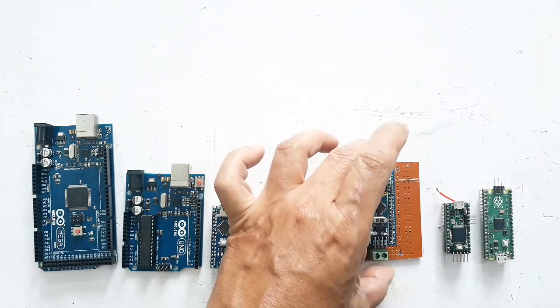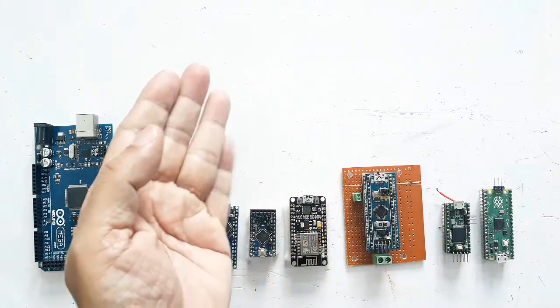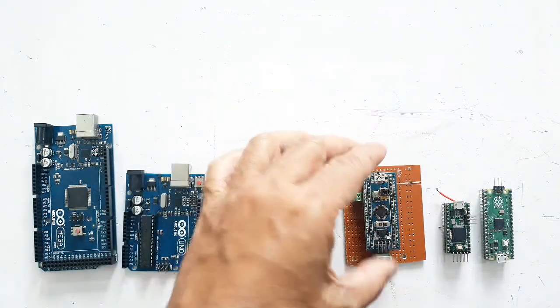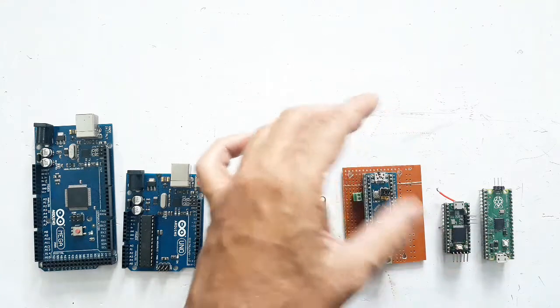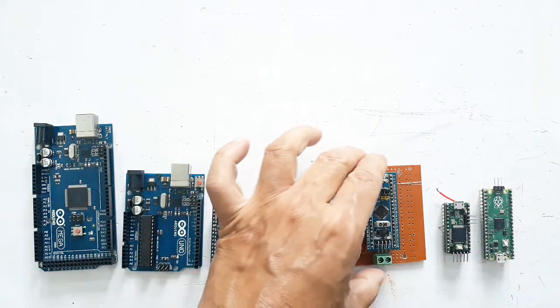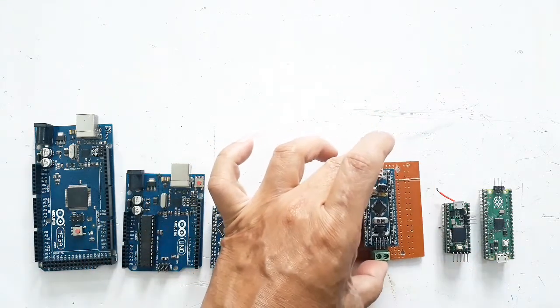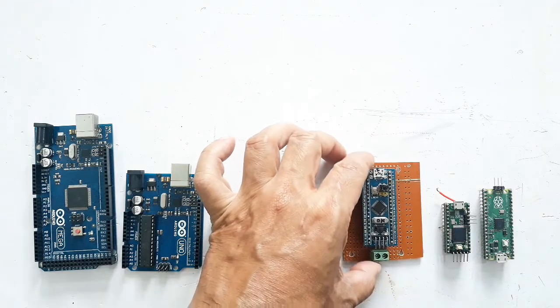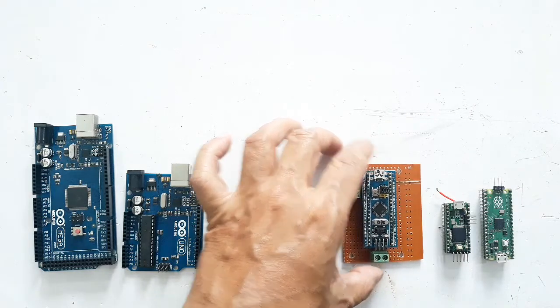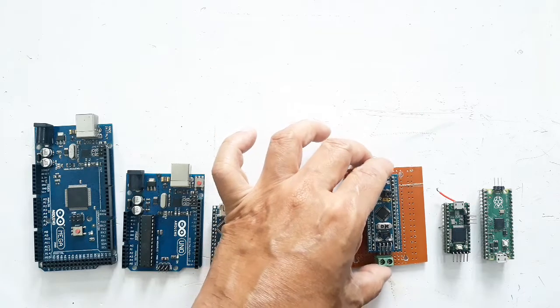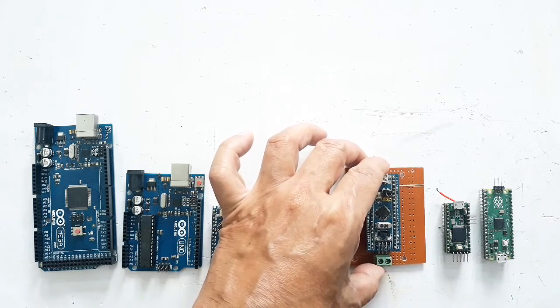This board has some pins that support 3.3 volt and some that support 5 volts, so this is a mixed kind of pin voltage here. This is also good. I have used it only a little, for a few programs. This is a very versatile board.